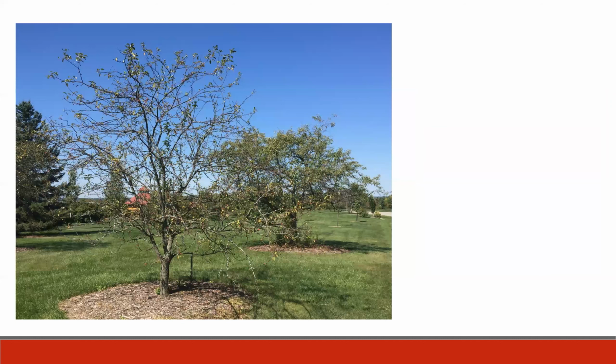Crab apples are also susceptible to apple scab, and the symptoms are the same as those for fresh market apples. These are 2 apple trees in the Arboretum on the OSU Worcester campus. The tree in the forefront has obvious apple scab symptoms, but the tree behind is a cultivar that has resistance to apple scab.